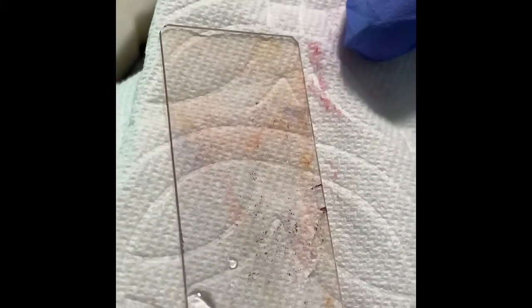So my slide looks like this. Can you see a little bit of purple over here and then reddish over here? So this is all about the gram stain.